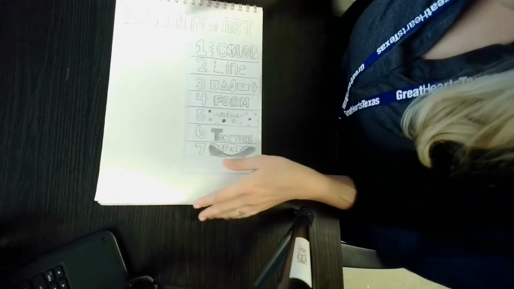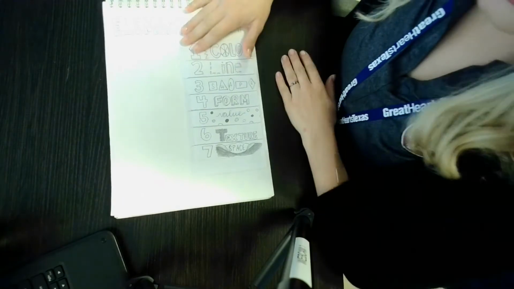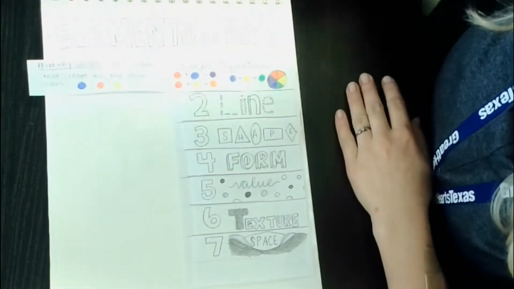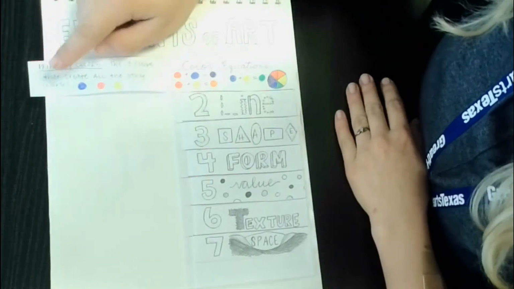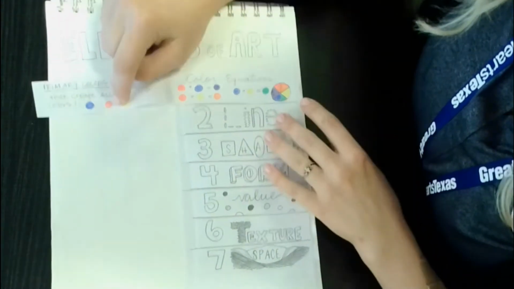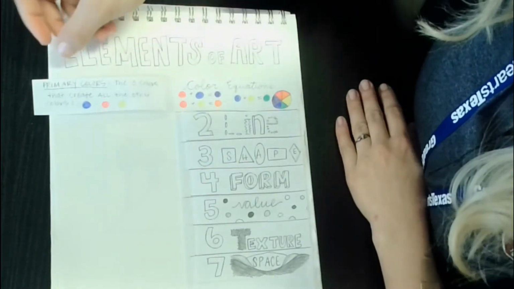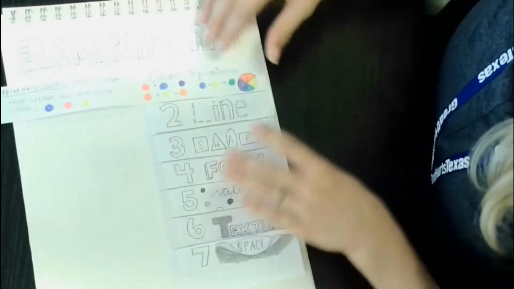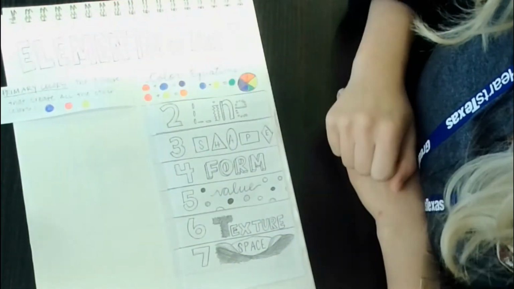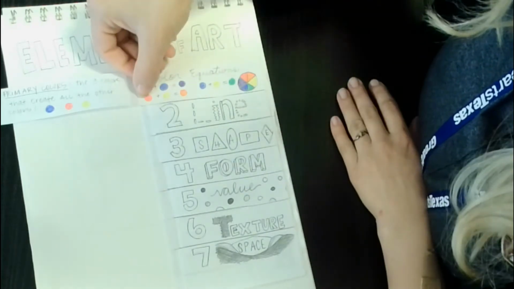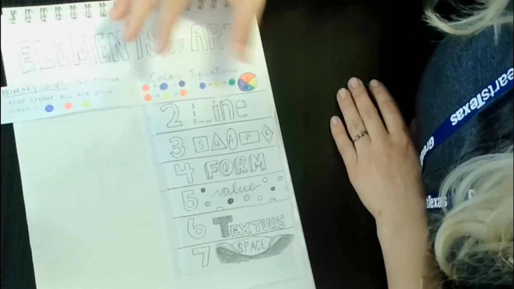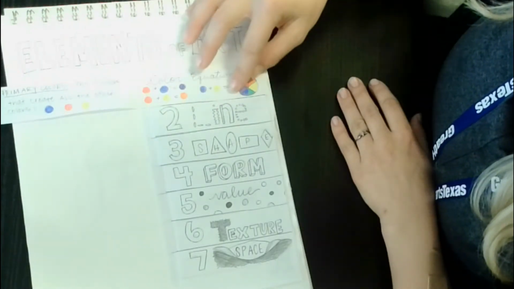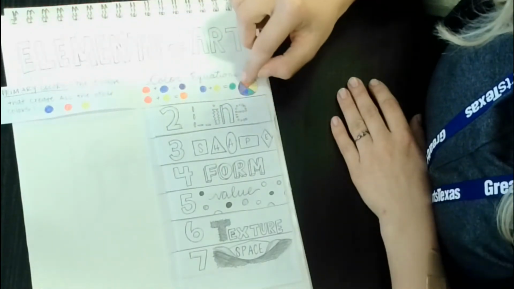Okay. And let's review our elements of art. So the first element of art is color. Just like we talked about, we have 3 primary colors. They're blue, red, and yellow. And what are primary colors? Primary colors are the 3 colors that create all of the other colors. So if you combine red and blue, you get purple. Red and yellow creates orange, and blue and yellow creates green. And we can put all of these colors that we made on our color wheel, and that's what this is called.